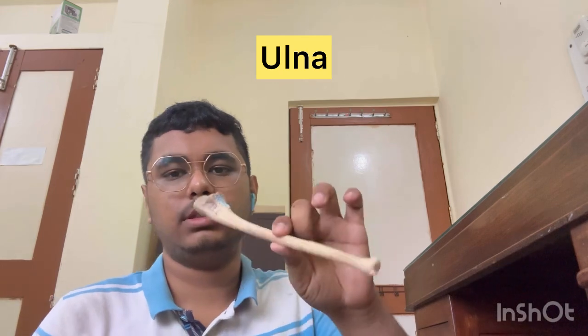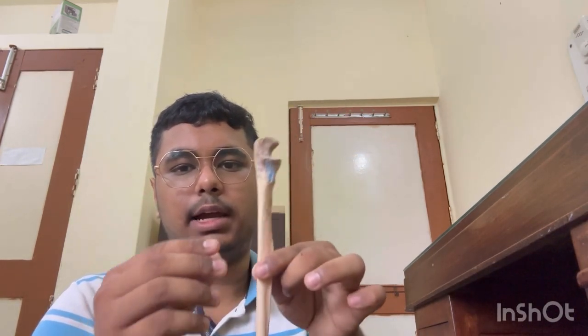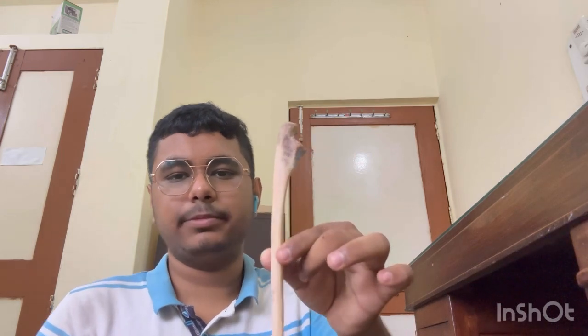The ulna is a typical long bone, presenting an upper end, a lower end, and the intervening shaft. Just like the radius, it has a thick border. Actually the radius and ulna are not fused like this, they make a joint, three joints. I will tell you later. So these joints are there.